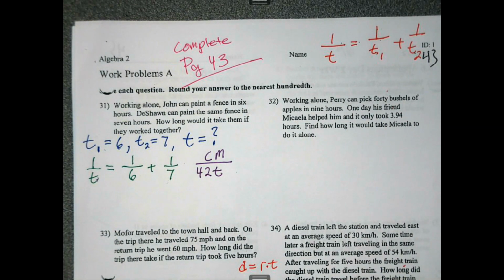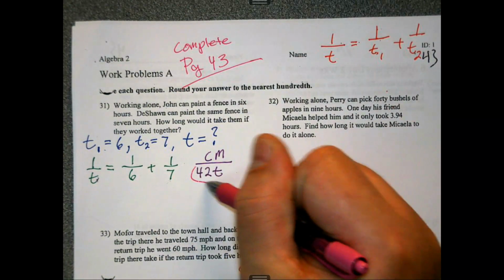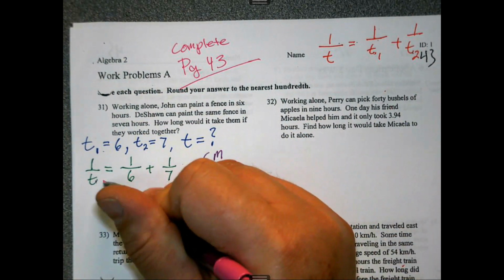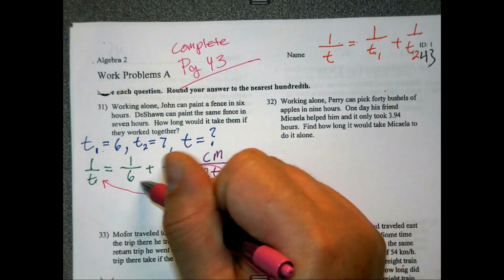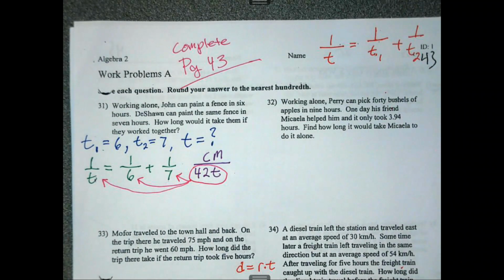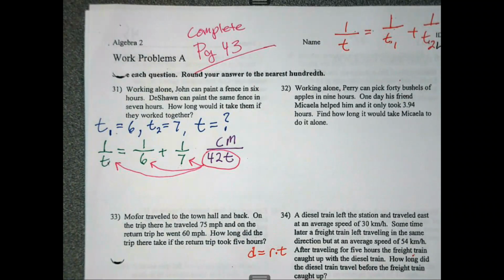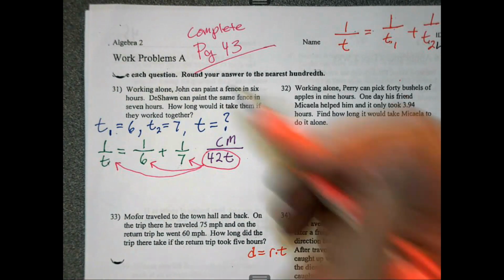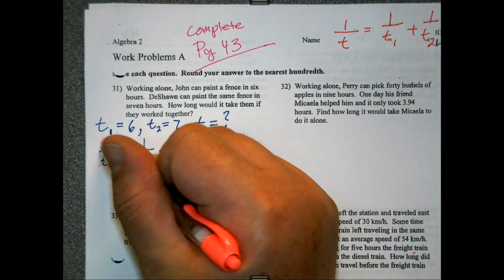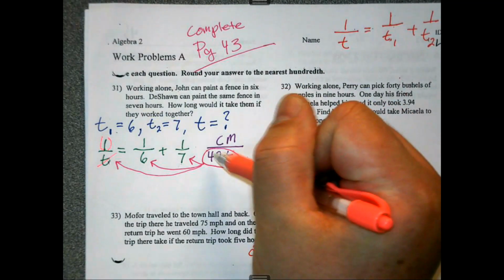So I'm going to distribute my common denominator or multiple, however you want to say it, to each fraction. I'm going to multiply to each fraction, right? Okay. So the first fraction, let's see, the t's cancel out. So I'm going to multiply my numerator by 42.